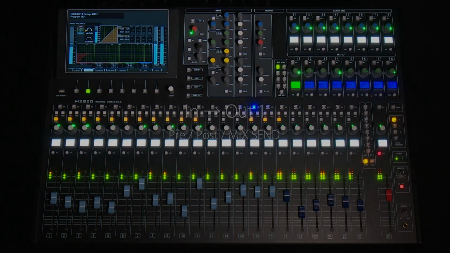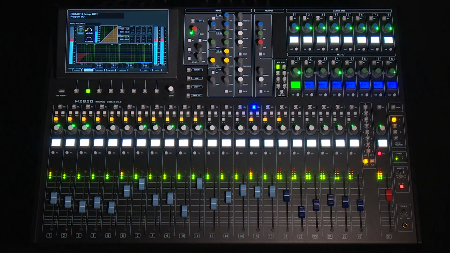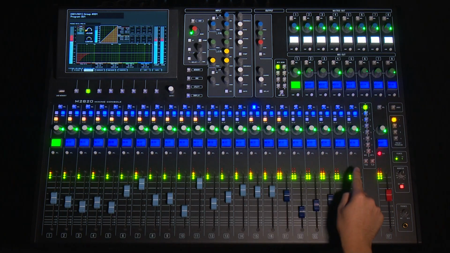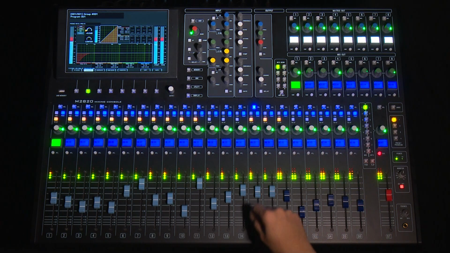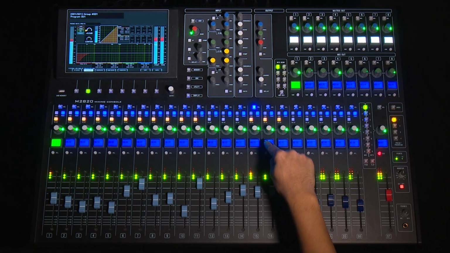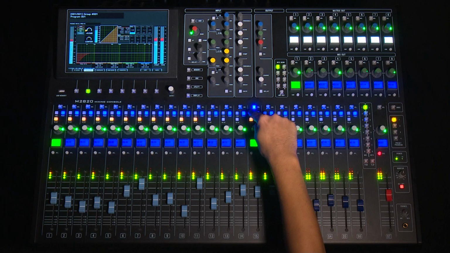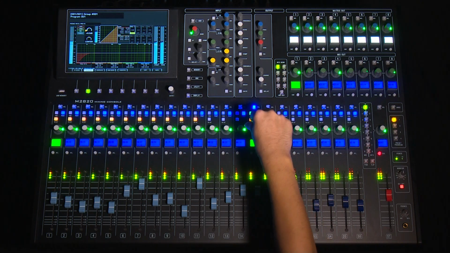Let's take a look at how to send from inputs to the mix outputs. First of all, turn this pan button off to select send mode. The LCD buttons will switch to blue or green display accordingly. Press the LCD buttons to toggle between green for send on and blue for send off. Use these buttons to select pre or post. The send level can be set using these encoders.